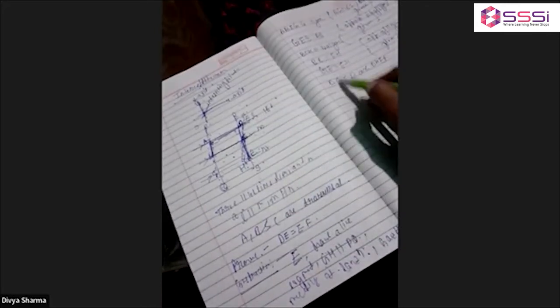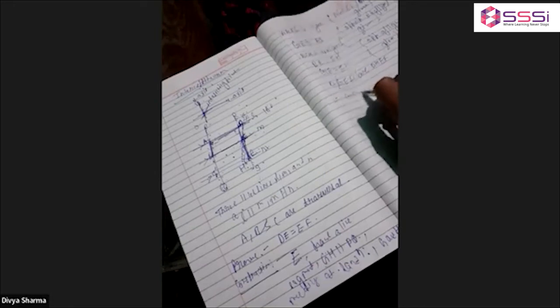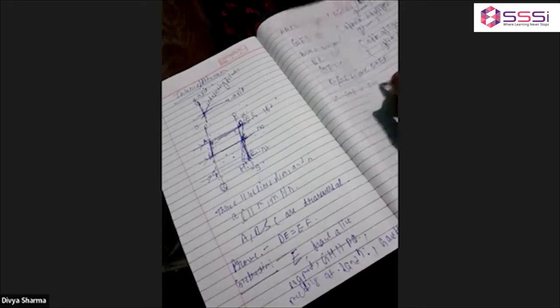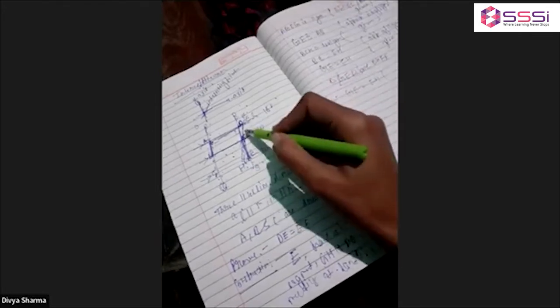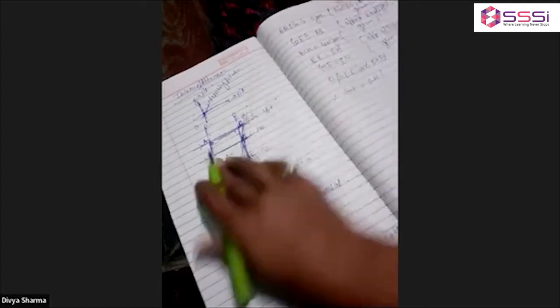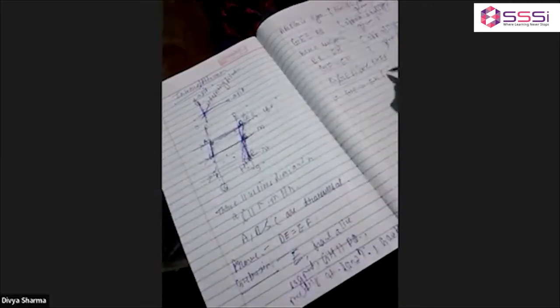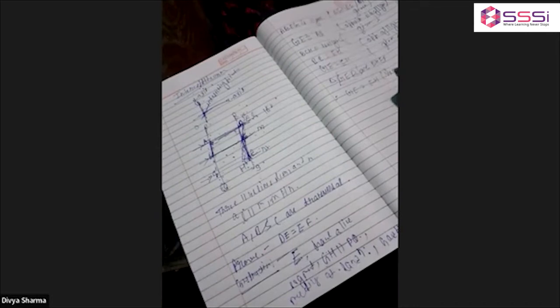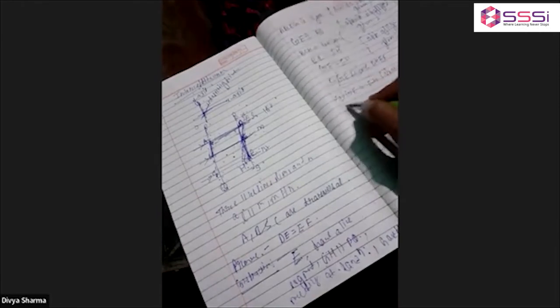So we will prove these triangles congruent by using a congruency rule. Firstly, GE is equal to the side EH. The angles here are forming vertical opposite angles, as seen in the figure. We'll write the reason: vertical opposite angles. This is our first reason.